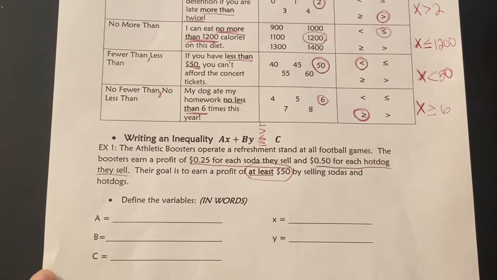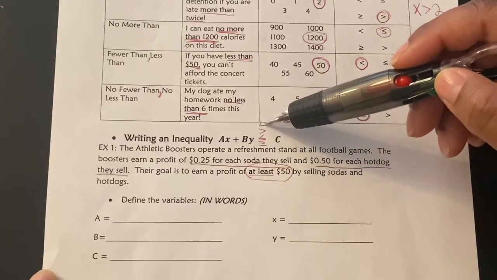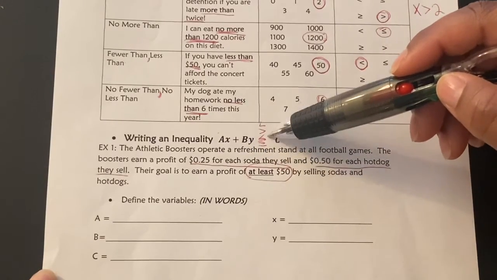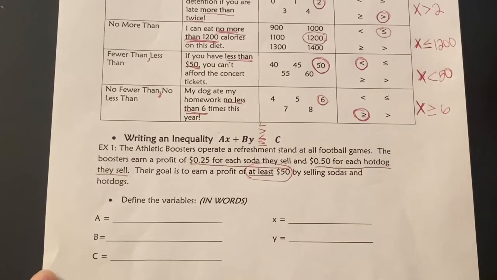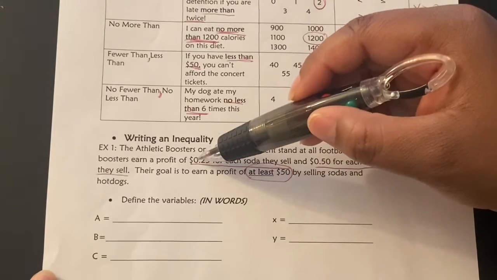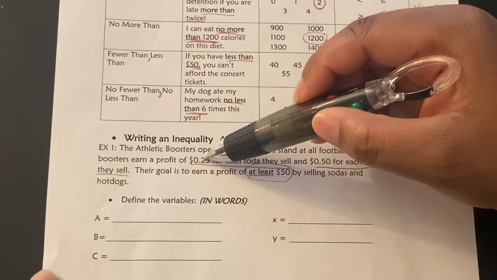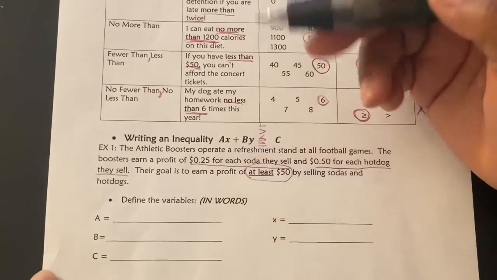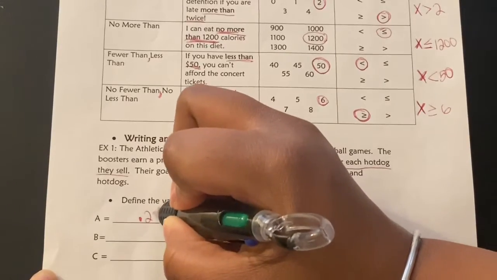So let's define our variables. We have AX plus BY is either going to be less than, greater than, less than or equal to, or greater than or equal to C. First of all, they told us the sodas cost 25 cents. So we're going to let A be 25 cents, so 0.25.